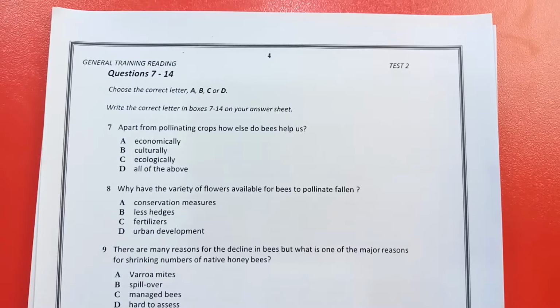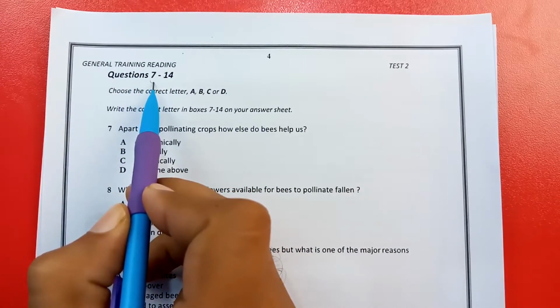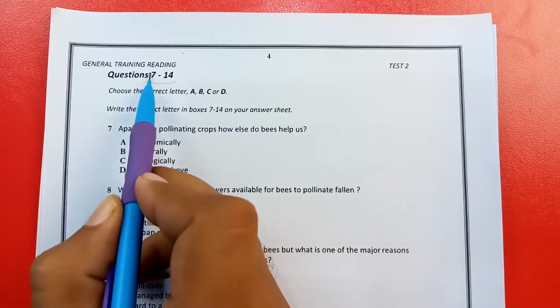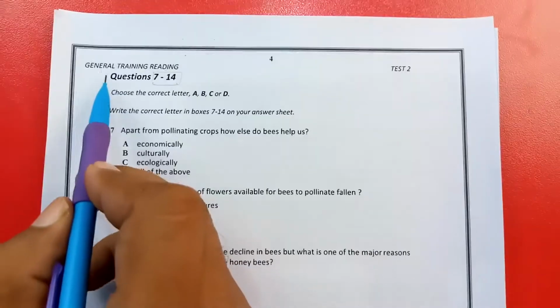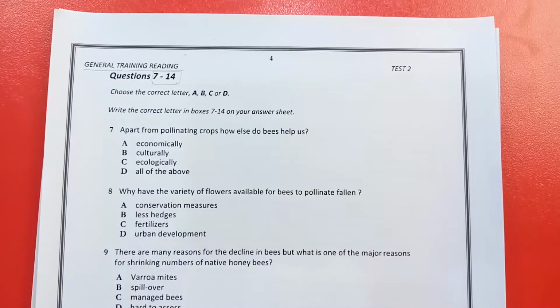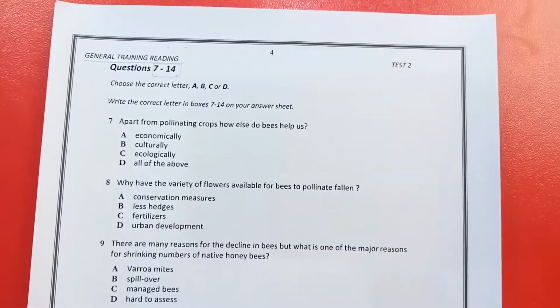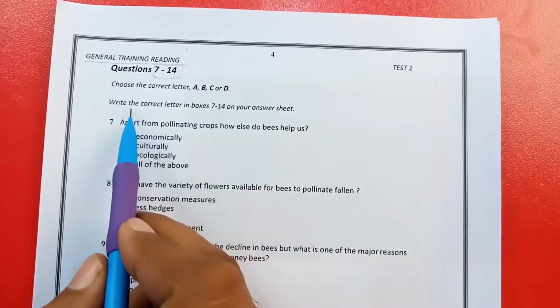In the previous video, we covered question number 1 to question number 6 of section 1, and this time we are having question number 7 to 14. This is a general training reading test. In the general training reading test, you are given different kinds of questions. In the previous video, we covered no more than 3 words, and this time we have the question.